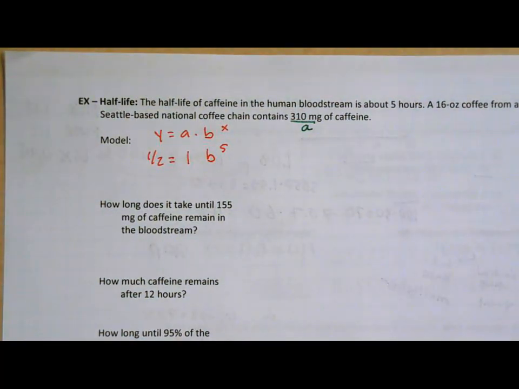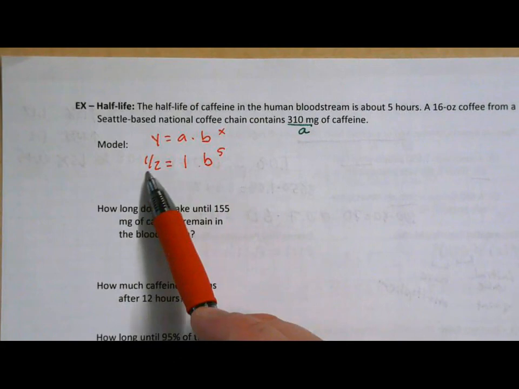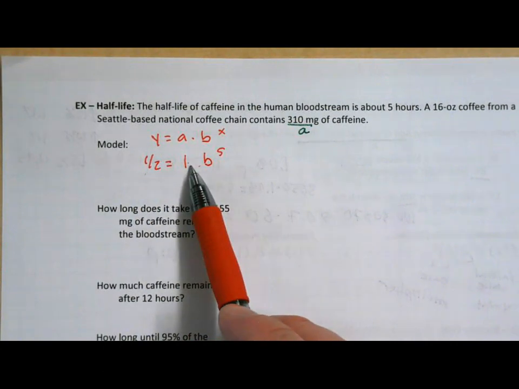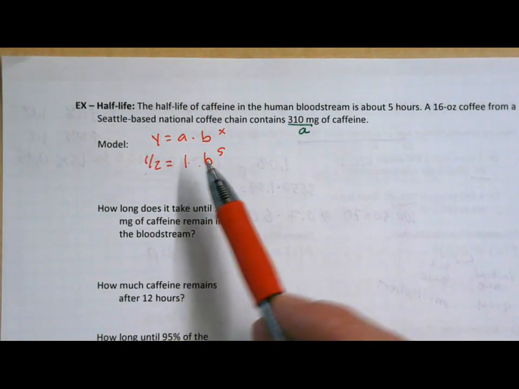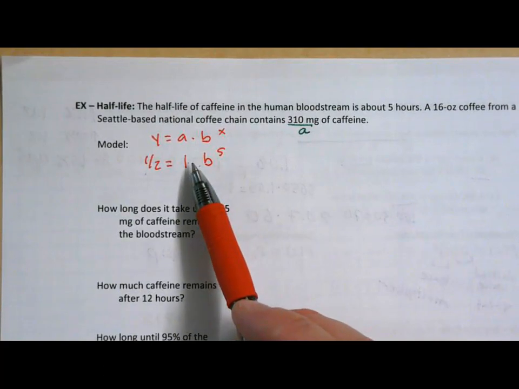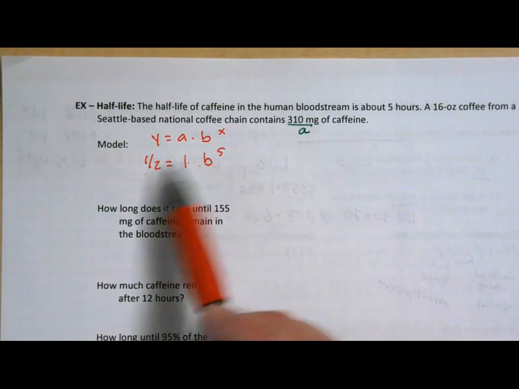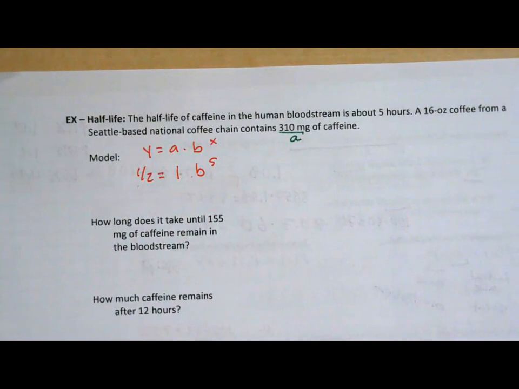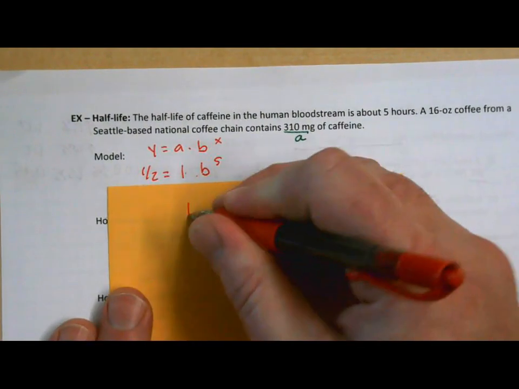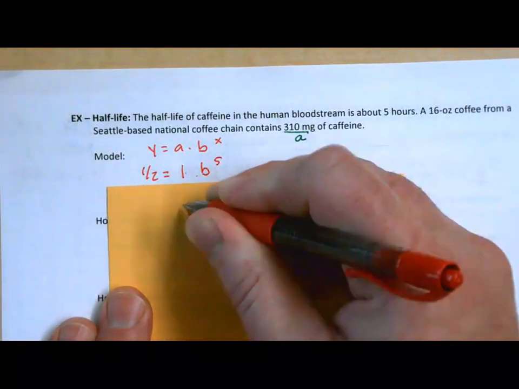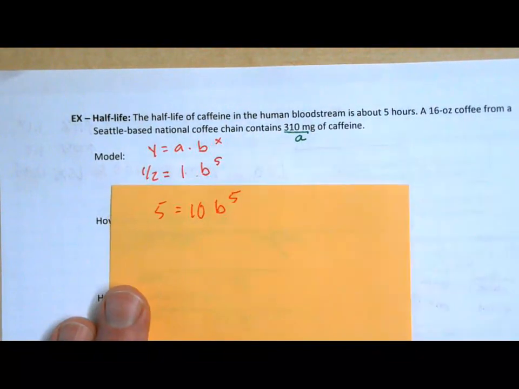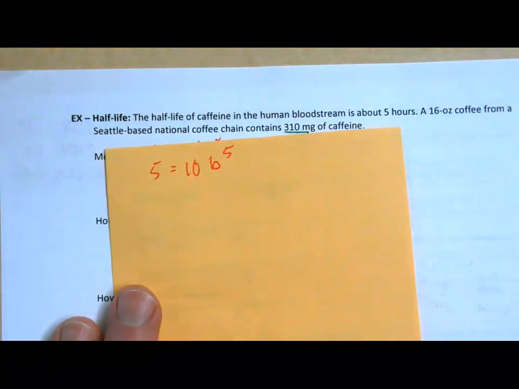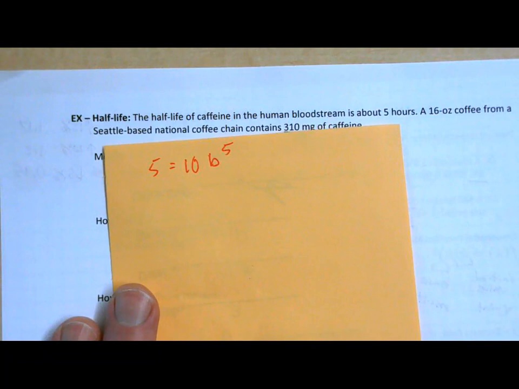Now, you could have started at 10 and put a 5 over here. We could have started at 20 and put a 10 over here. It doesn't matter. In fact, think this through with me. See if you can do some mental visual math. If this had been a 20 and this had been a 10, I'm going to have to write this down. If I had written 10b to the 5th equals, this would be half of it, 5, and I went to solve that equation, what's the first thing I would do?